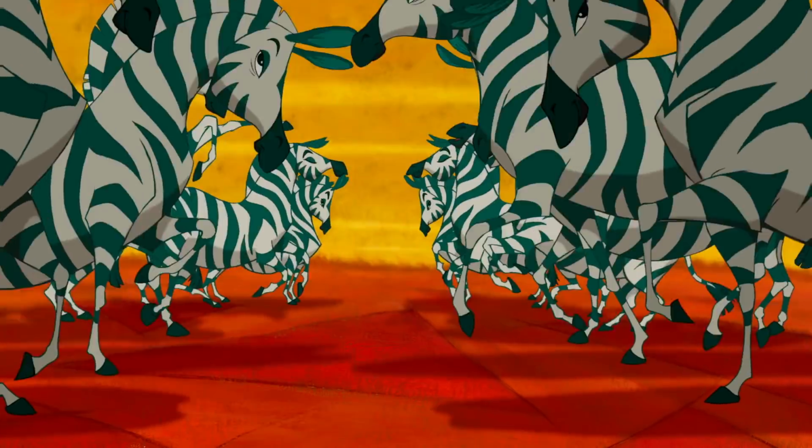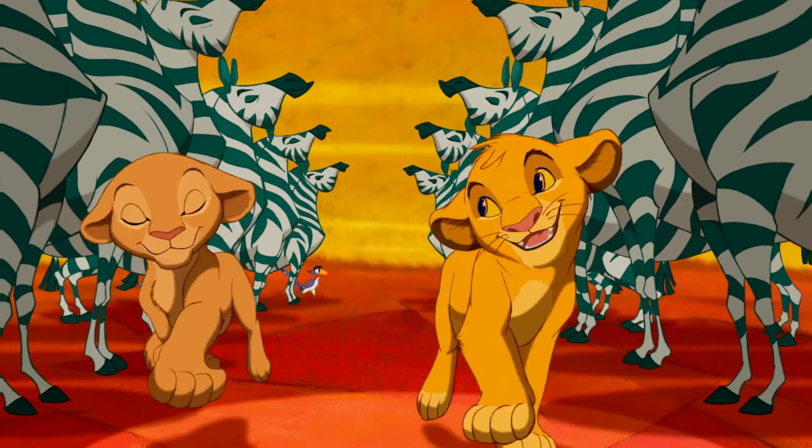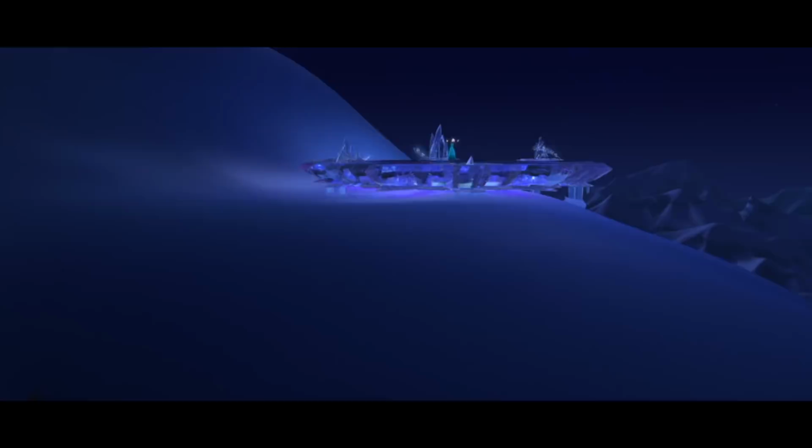Now, there's still a ton of movement in hand-drawn Disney movies, particularly during the songs, but the point here is that it's just a lot easier to do it on a computer.